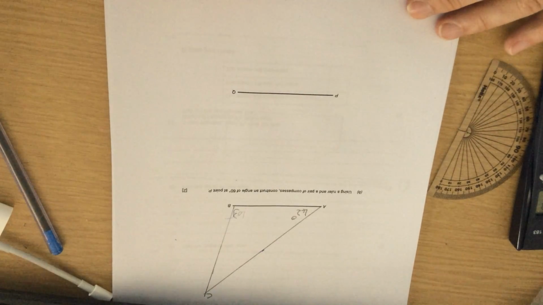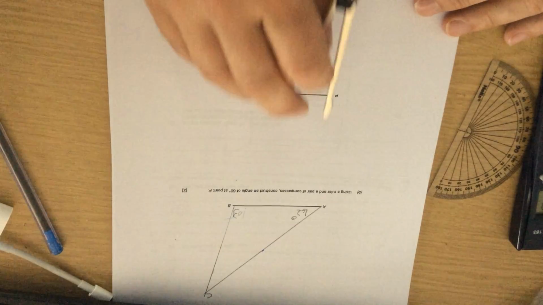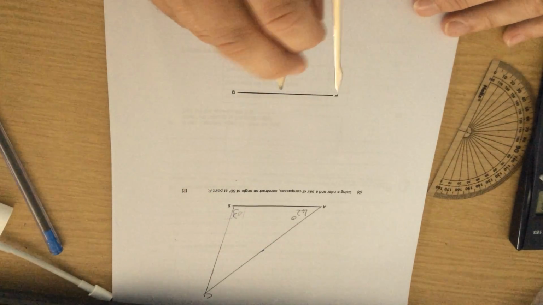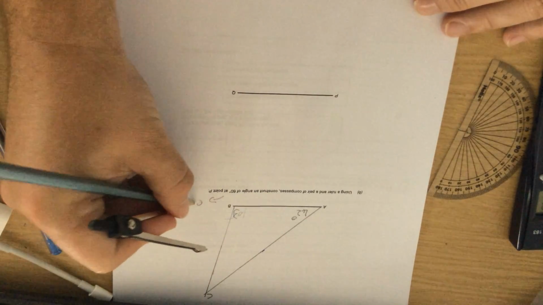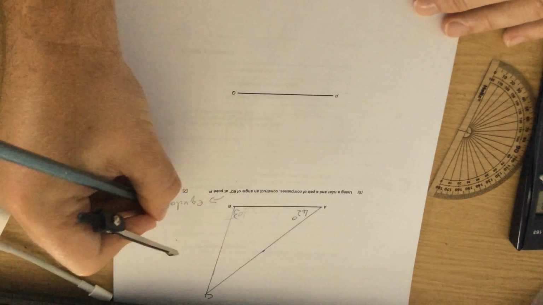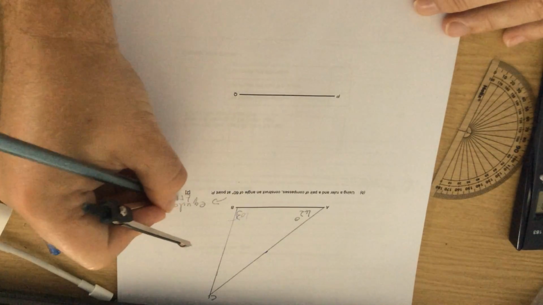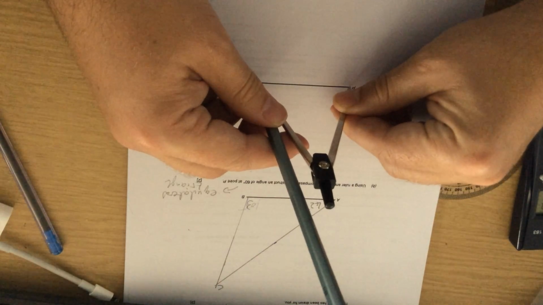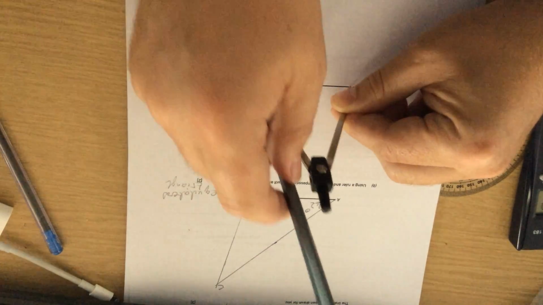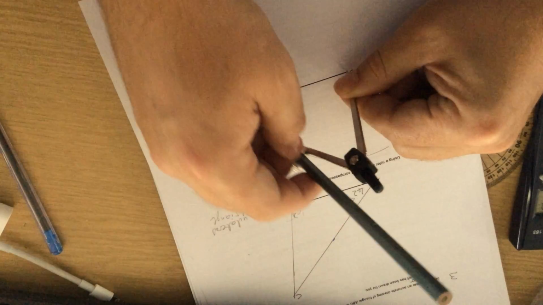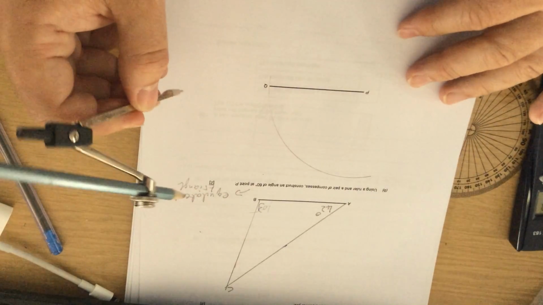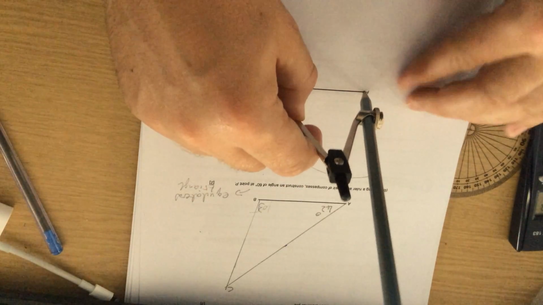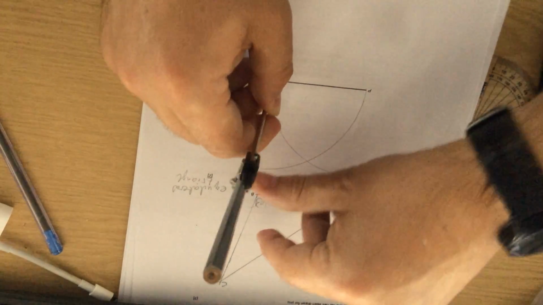Part B, use a ruler and a pair of compasses to construct an angle of 60 degrees at the point P. 60 degrees is an equilateral triangle. So to draw an equilateral triangle, I'm going to use the length of the line, and from point P, by placing my compass on P, I'm going to draw an arc. I'm also going to do exactly the same from Q, all the way up to the end of the line by P, and draw an arc there.